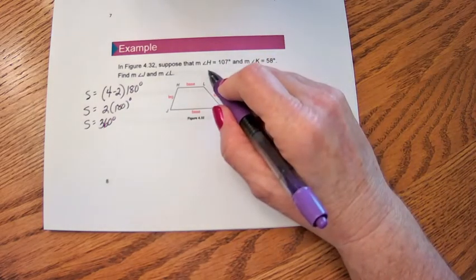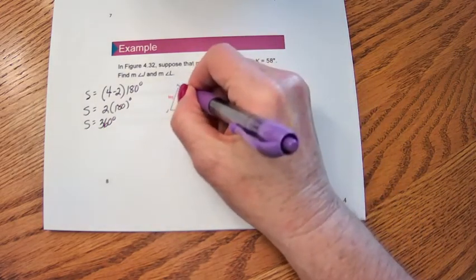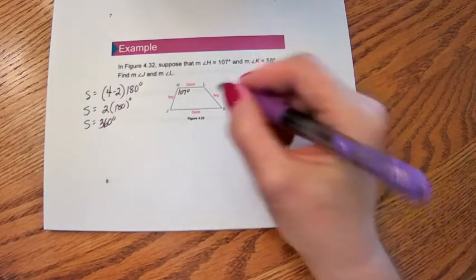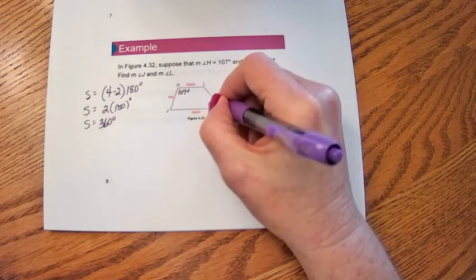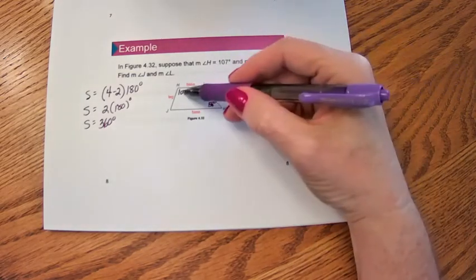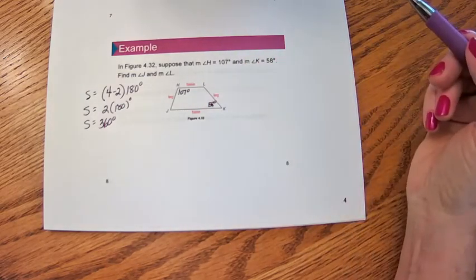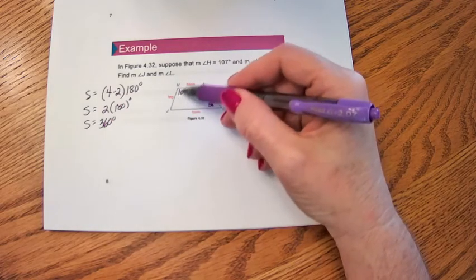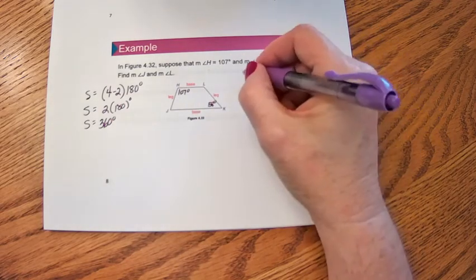All right, so let's say H is 107 and K is 58. So we have 107 and 58. We know that these two angles are supplementary.